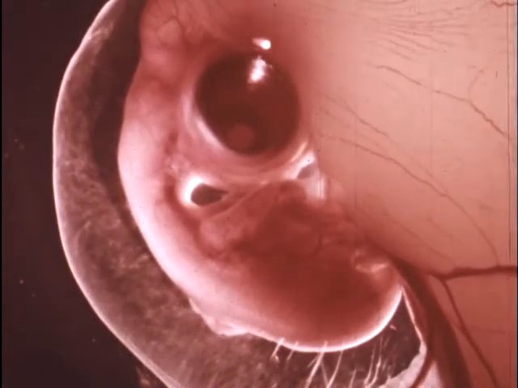The membrane is elastic, and when stretched, snaps back to its original size and shape.